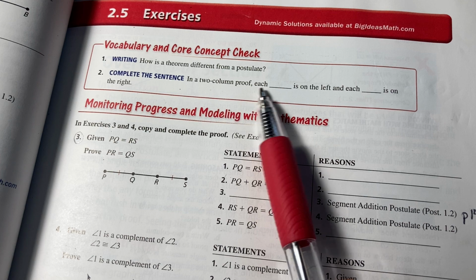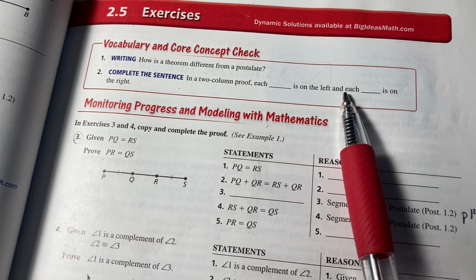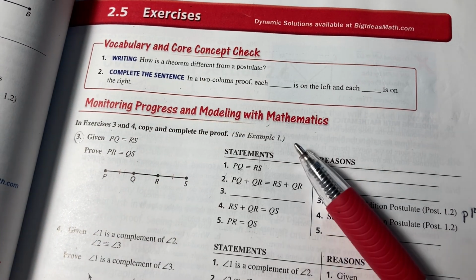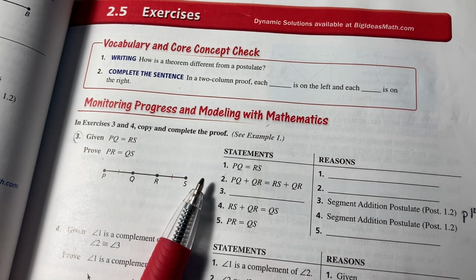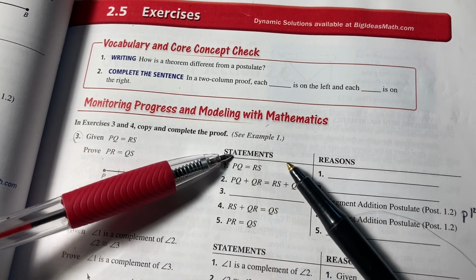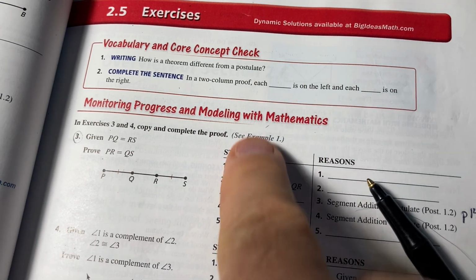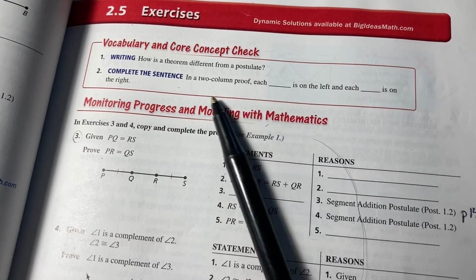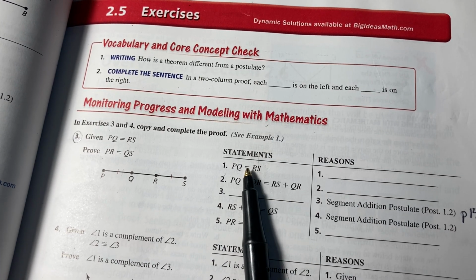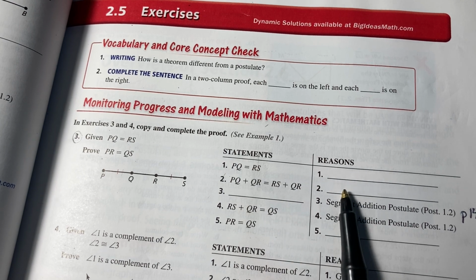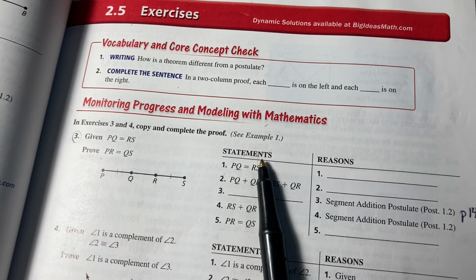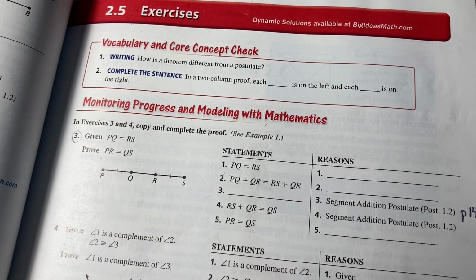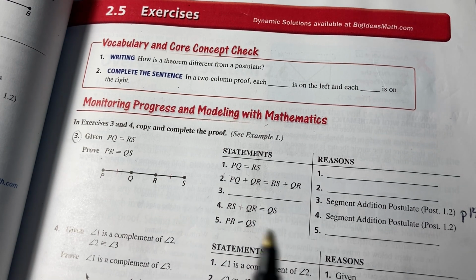Okay. Complete the sentence. In a two-column proof, each blank is on the left and each blank is on the right. I wonder what we put right there. If only they had something somewhere in here that gave us an example of what we had to do here. In each two-column proof, there's one column here on the left and a second column here on the right. I wonder what word goes there. I think they end with a letter S. I think both of these end with the letter S. I'll let you figure that out.